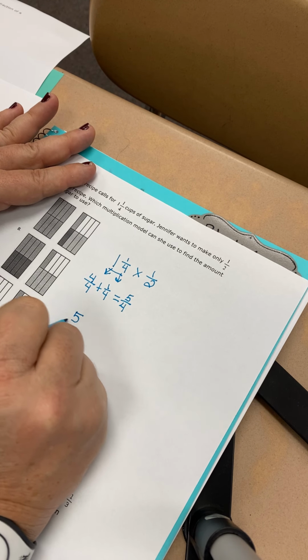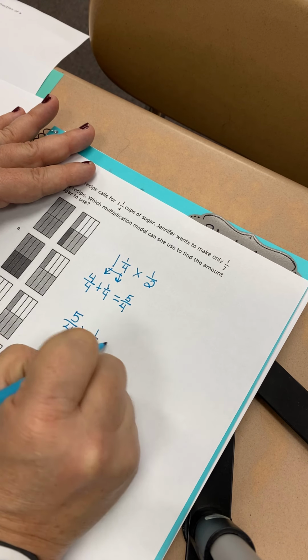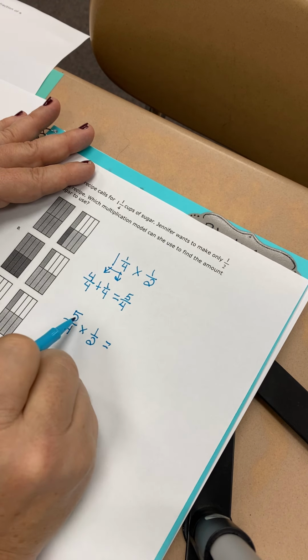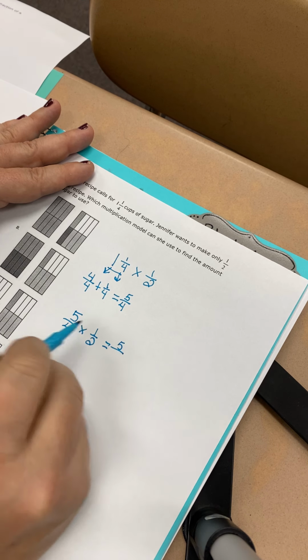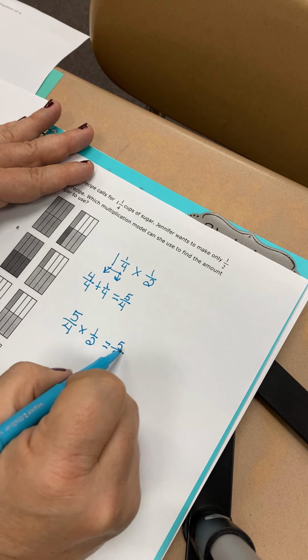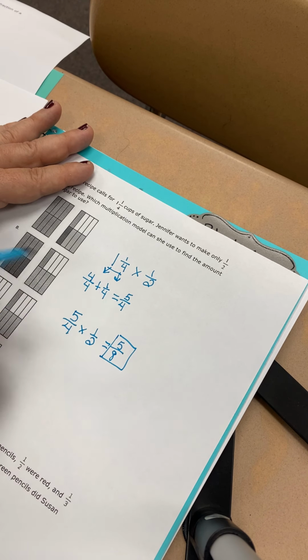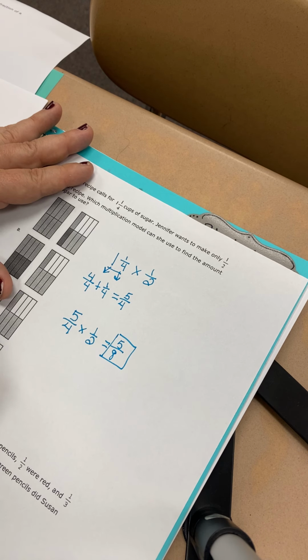So I'm going to say 5/4 times 1/2. So identity property, 5 times 1 is 5, and my denominator is 4 times 2 is 8. So 5/8 is half of 1 and 1/4, and that would be D.